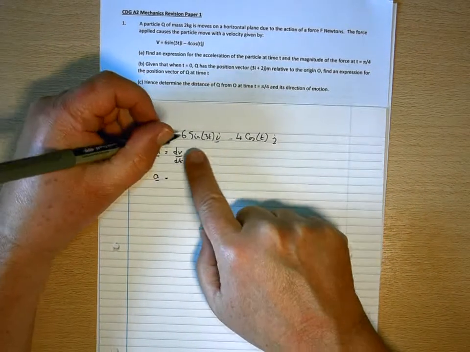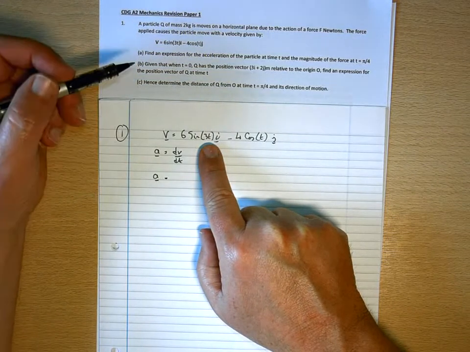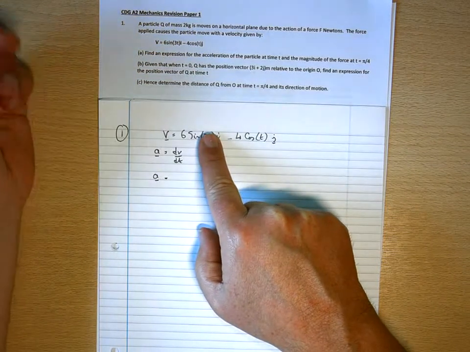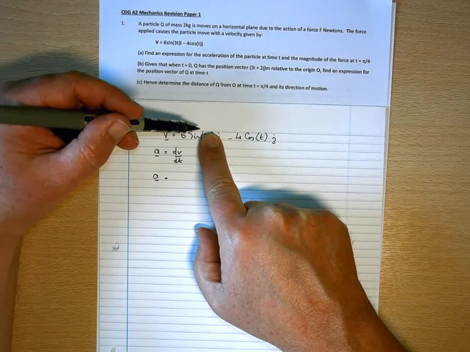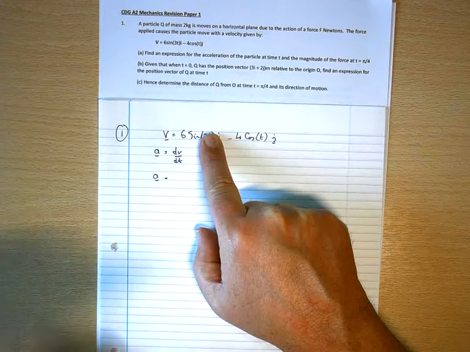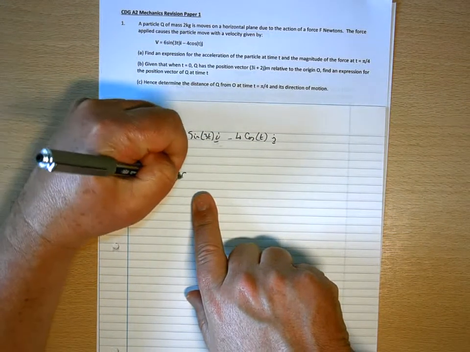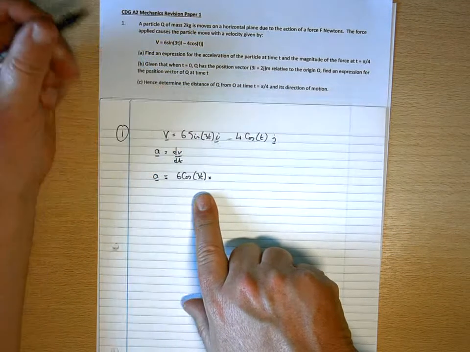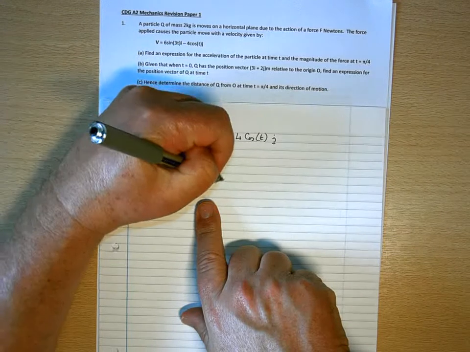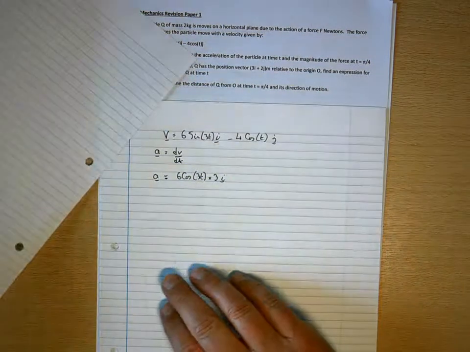So when we differentiate this, we can see here we've got a chain rule. We've got the 3t inside the sine function. So that's going to be 6 sine 3t. When you differentiate that, you get 6 cos 3t, which is multiplied by the differential of what you covered up, which is 3.